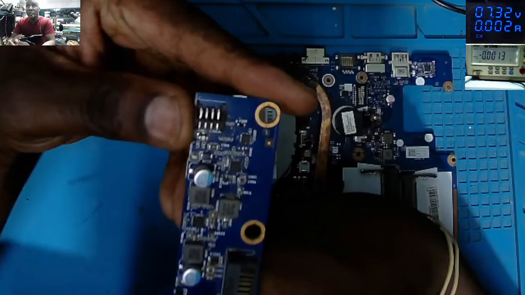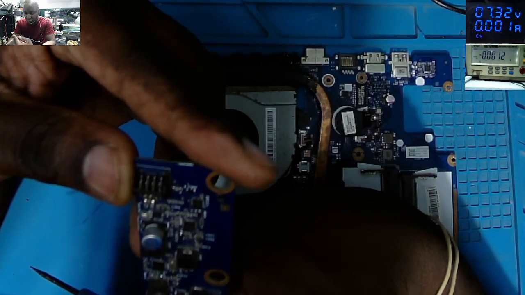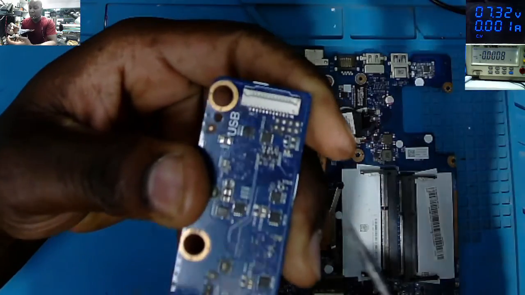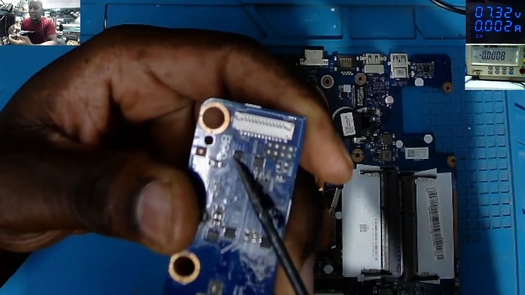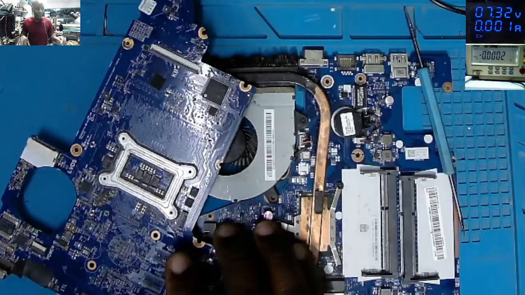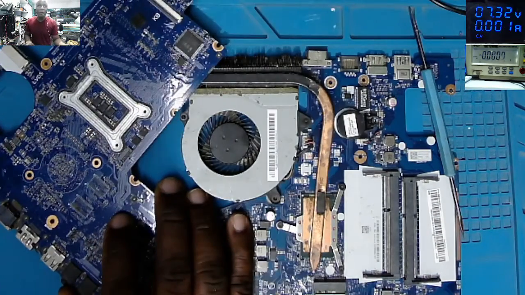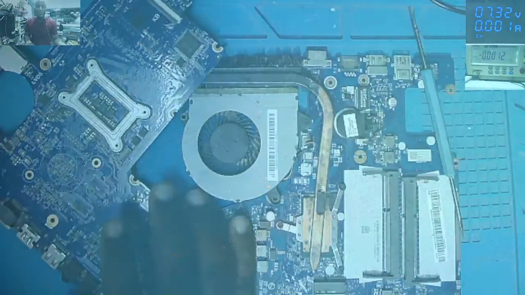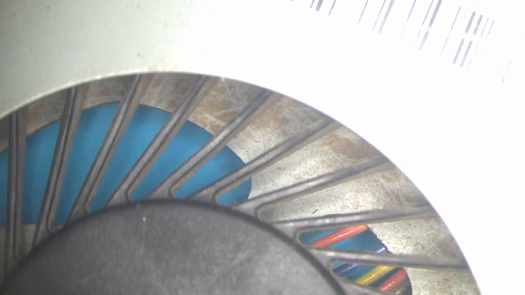The charging port is here, and our MOSFETs are on the other side. First MOSFET, second MOSFET, current sensor. I think we have to go on a microscope. Let's see together what's going on here.